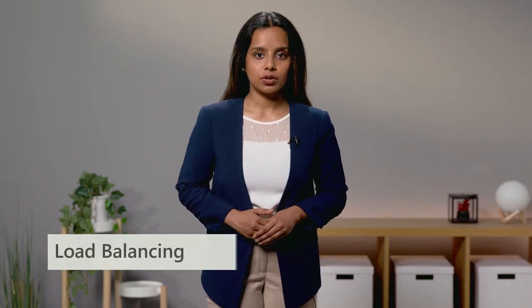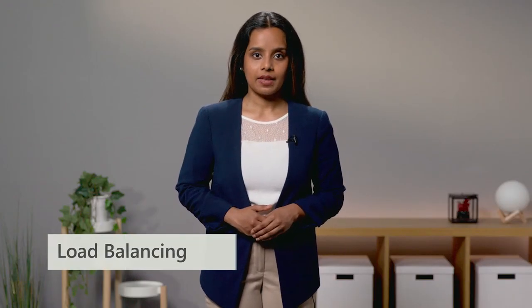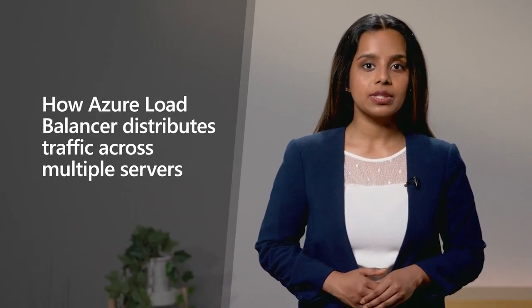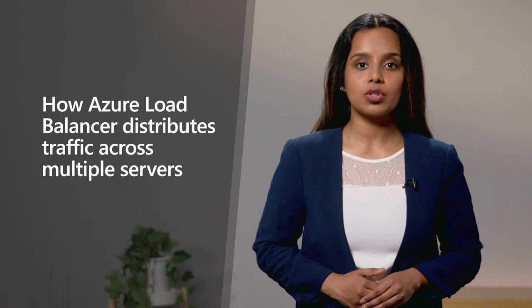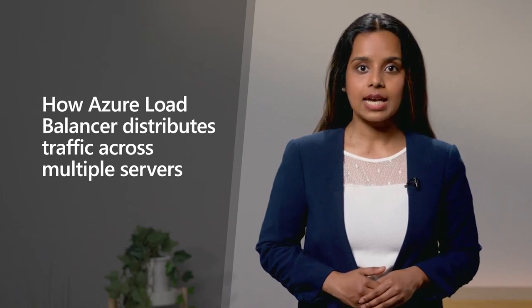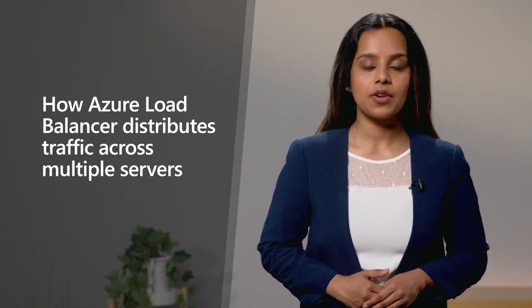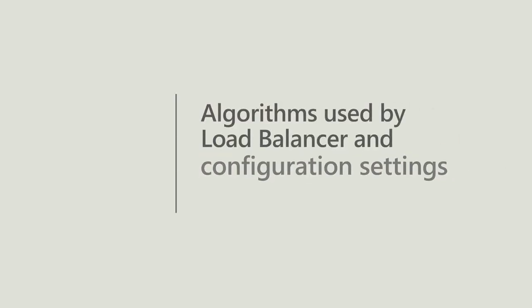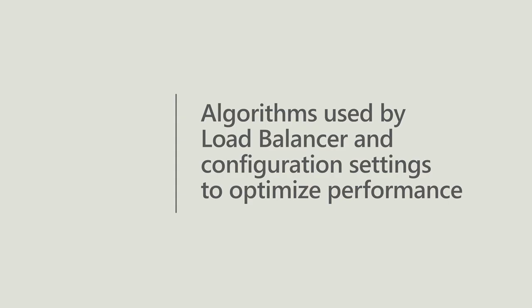The next part of the module moved on to load balancing. Here you explored the benefits of the Azure Load Balancer and how using Azure Load Balancer to distribute traffic across multiple servers improves application availability and reliability. You then discussed load balancing algorithms and configuration settings, including various algorithms used by Azure Load Balancer and the necessary configuration settings to optimize performance.